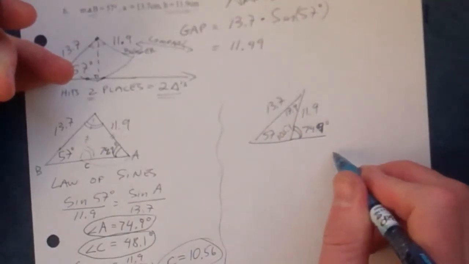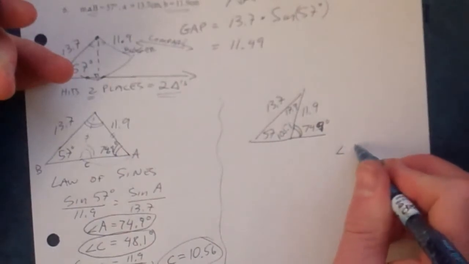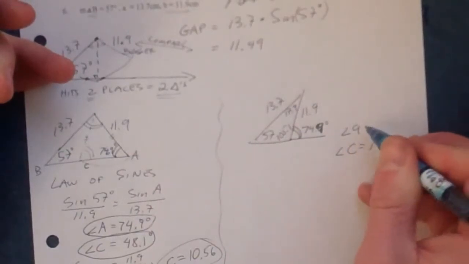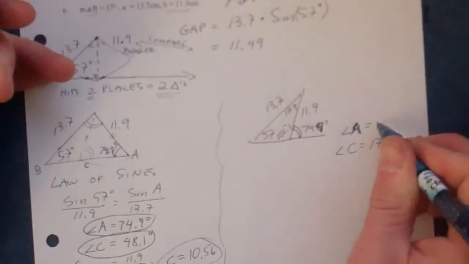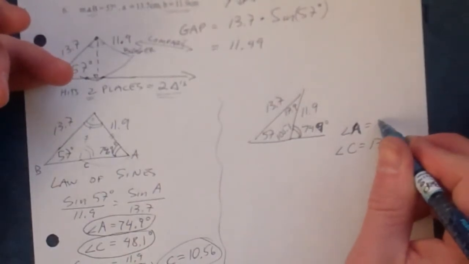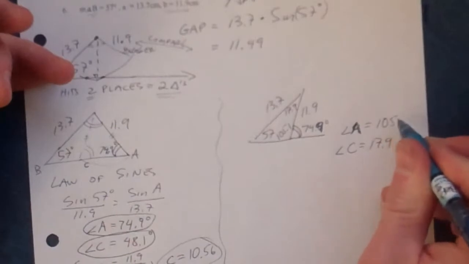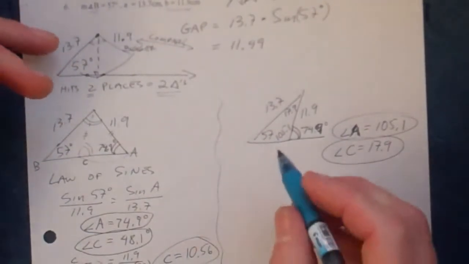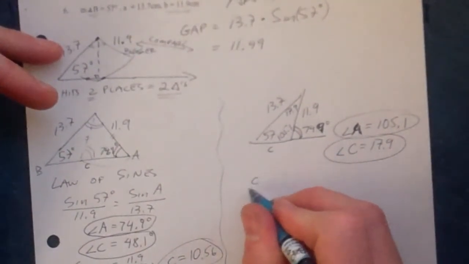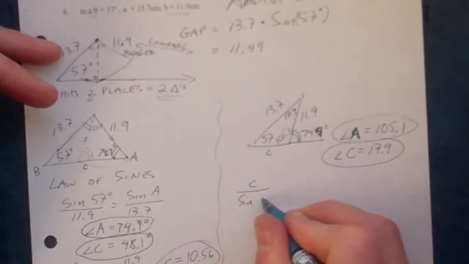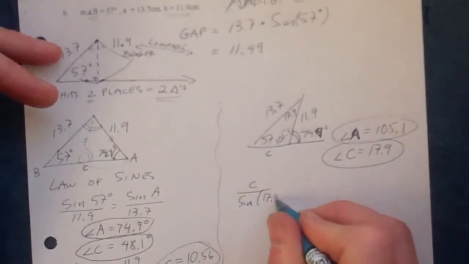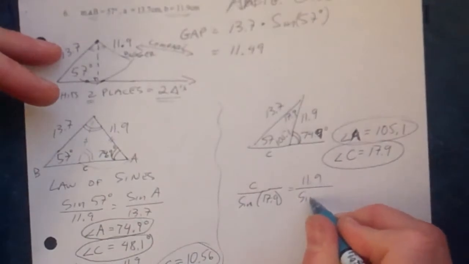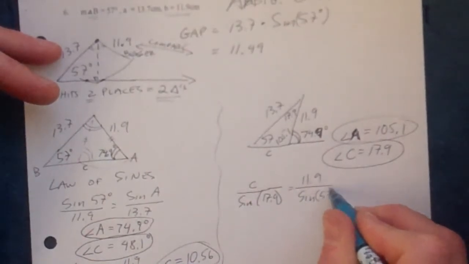I've got all 3 angles, so angle C is 17.9, angle A, capital A, is 105.1, and now I'm going to do law of sines to solve for this mini c. It's going to be exactly the same as before. It'll be c over sine of, in this case, 17.9, different from this one down here, and then also equal to 11.9 over the sine of 57. All right, so I won't show that because that just gets tedious.